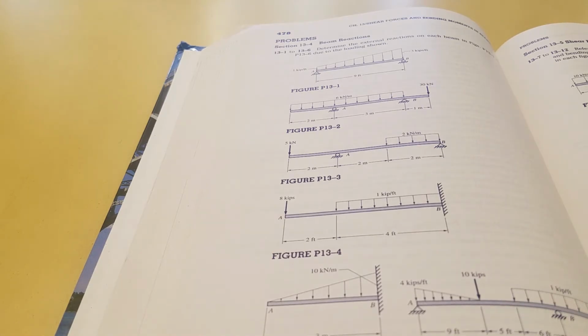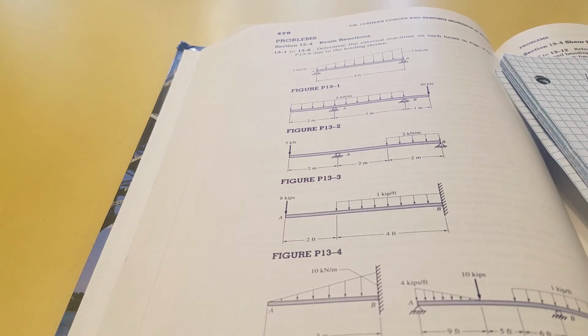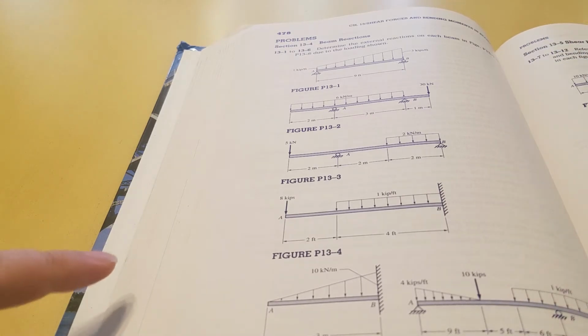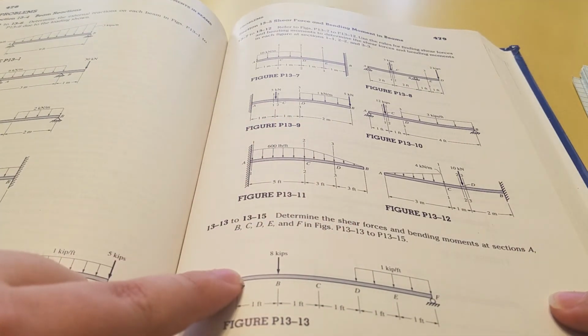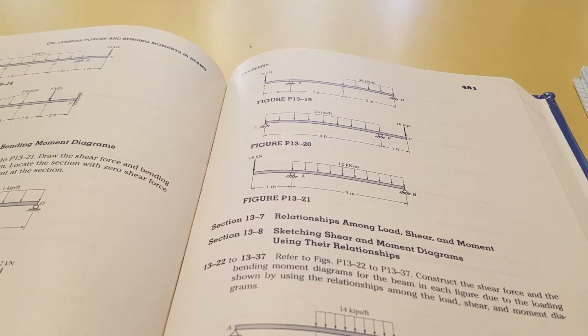So 13.3 shear and bending diagram. And then I want a simply supported beam. Oh, that one's cool. But these are only shears at certain points. I'm sure we could find one that's better.